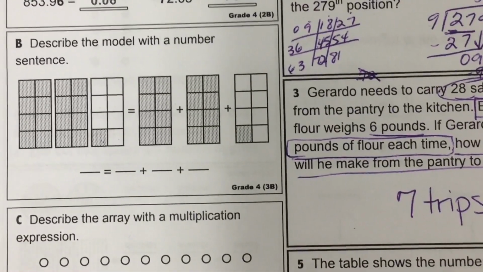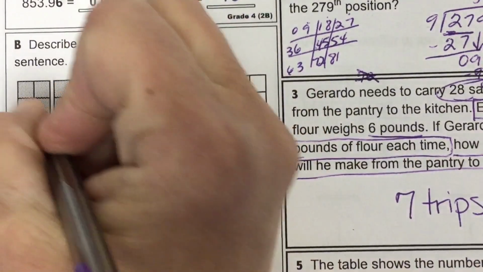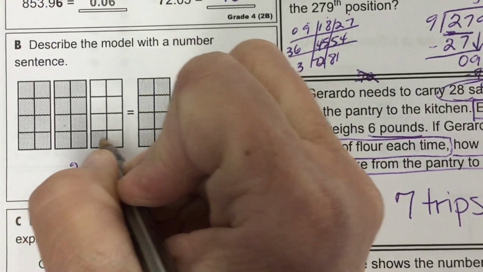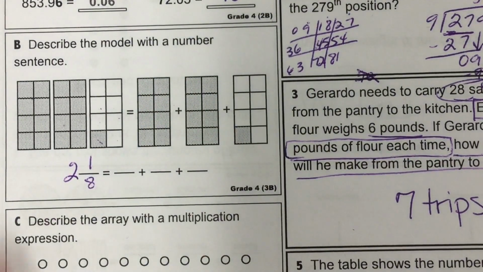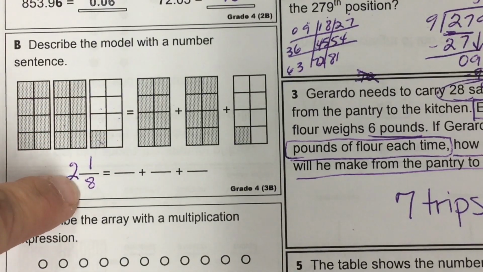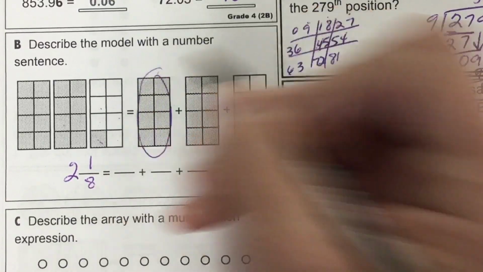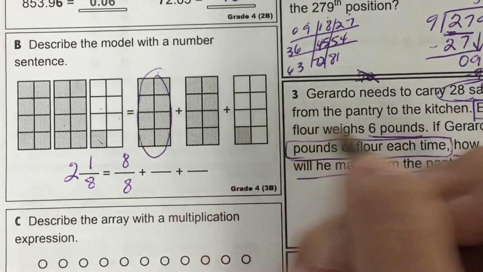All right, B says describe the model with the numbers in it. Well, if you look at it, this is 1, 2 whole. And then 1 out of 1, 2, 3, 4, 5, 6, 7, 8, 1/8 left. Okay, that's what your whole thing equals. These two models are completely shaded in, so they're wholes. And then this one has 1 out of 8 shaded, so it's 1/8. Well, if I'm looking at this in terms of fractions, 2, 4, 6, 8, that's 8 over 8.